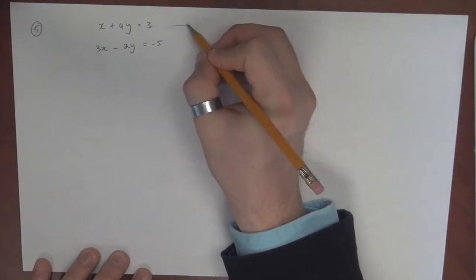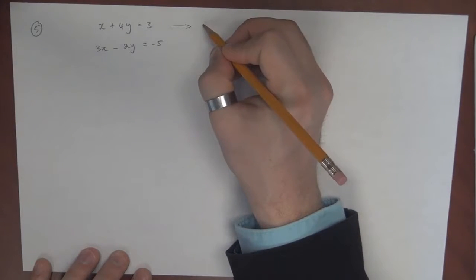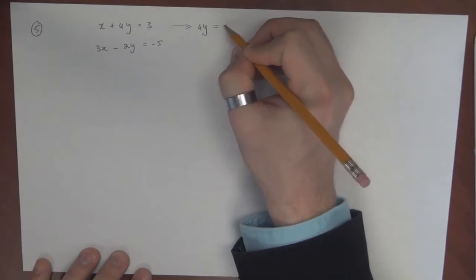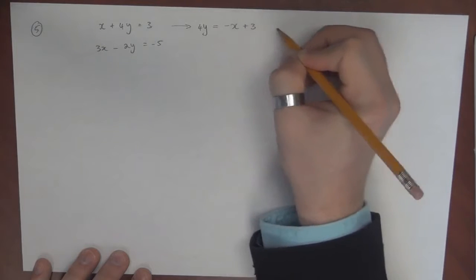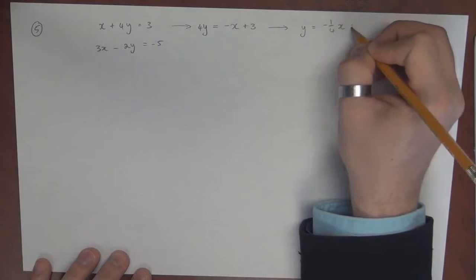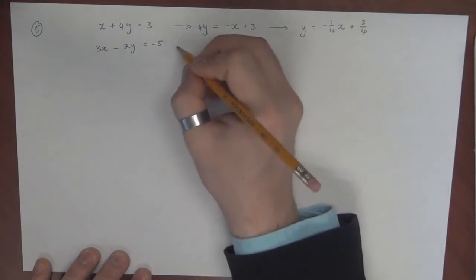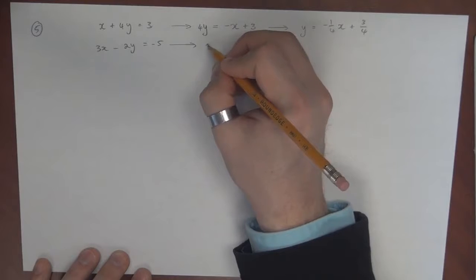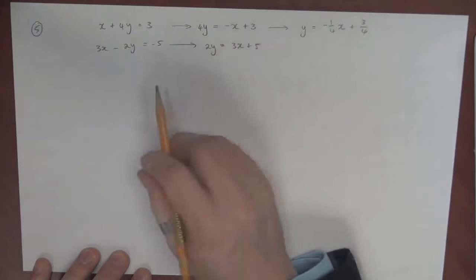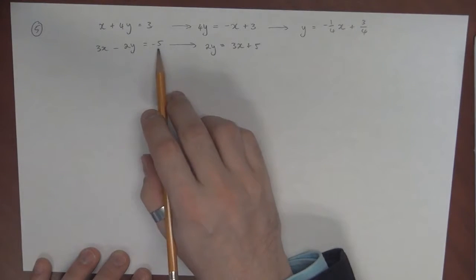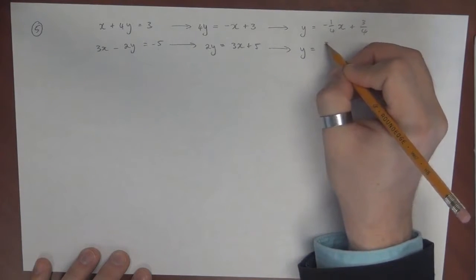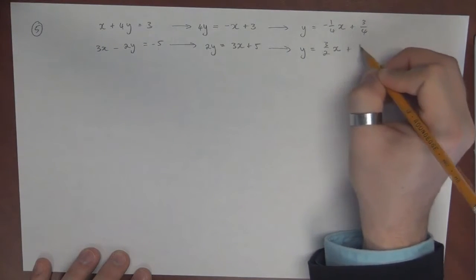So I'm going to rewrite this one into my y equals mx plus b form as, let's do an in-between step, 4y equals negative x plus 3. So then y equals negative 1 over 4 x plus 3 over 4. The next one I'll do 2y equals 3x plus 5. Let me just double check that. I move the 2y over here, that one over there. Then y equals 3 over 2 x plus 5 over 2.